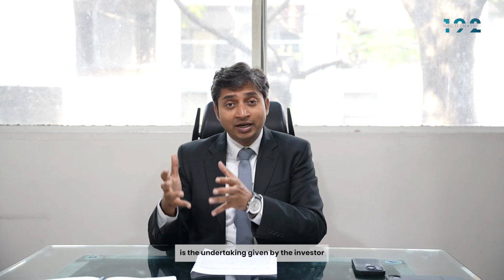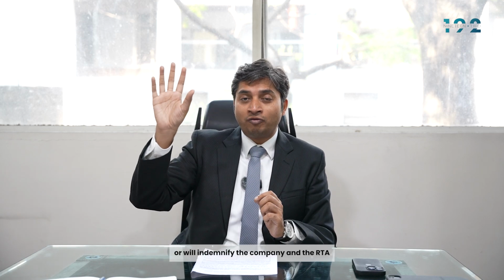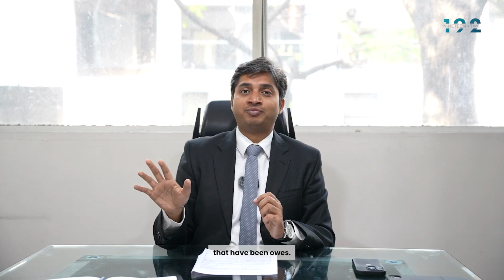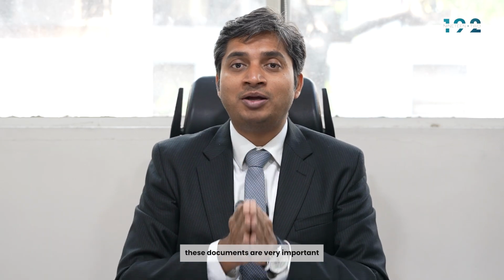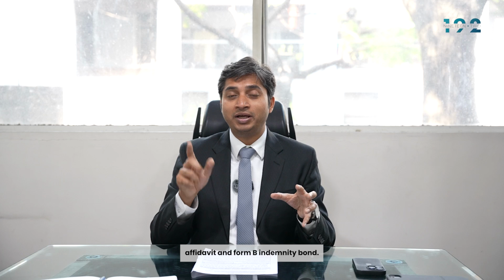And Form B indemnity bond is the undertaking given by the security holder to the company and the RTA that in case any loss arises out of the securities for which the share certificates have been lost, the investor will indemnify the company and the RTA for whatever losses have arisen. So these documents are very important to be filed along with ISR-4. I repeat, ISR-4 goes with Form A affidavit and Form B indemnity bond.